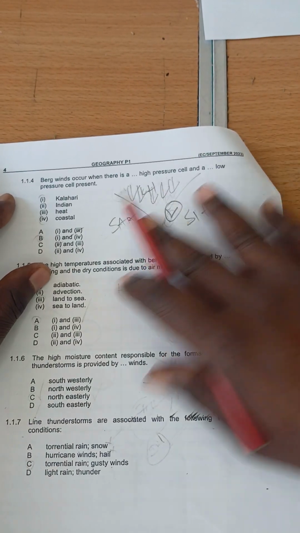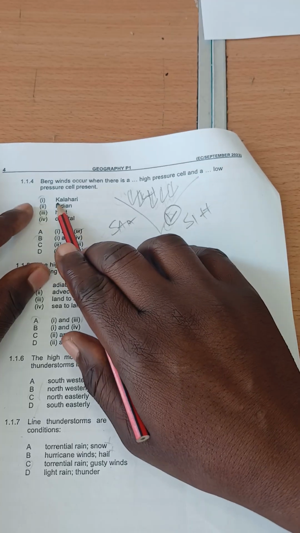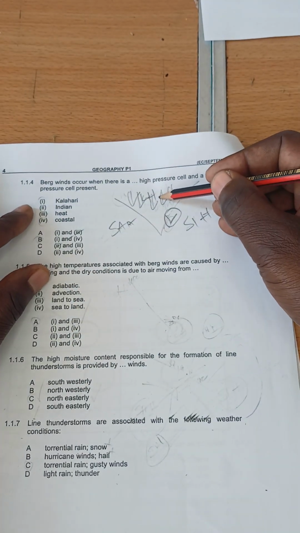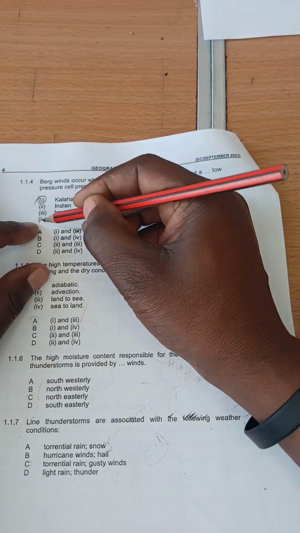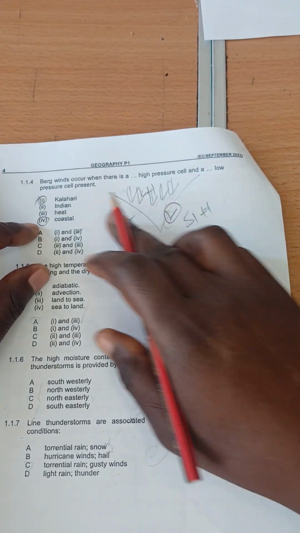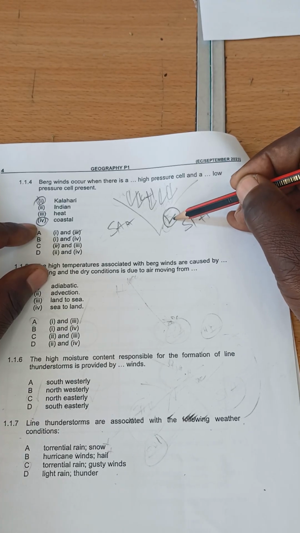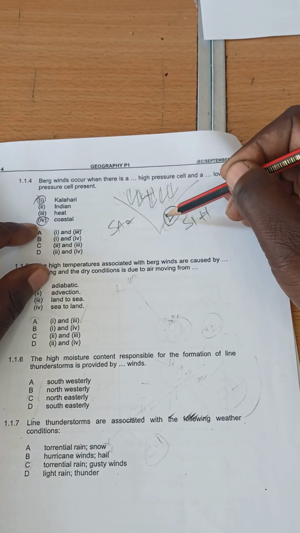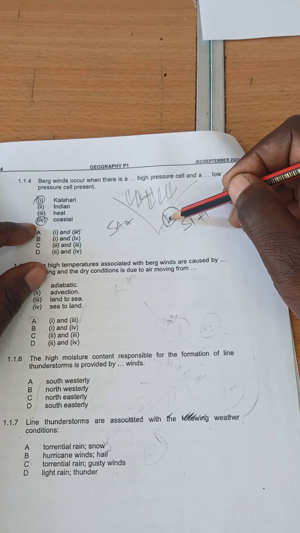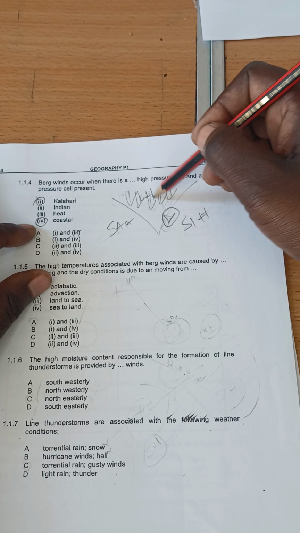So we want to be relevant to the question: what are the requirements? Berg winds, of course. There's supposed to be a Kalahari high in the interior, which means 1. What else do we have? There's supposed to be a coastal low at the coast. So we've got high pressure and low pressure. Wind moves from high pressure to low pressure. So we've got high pressure in the interior and low pressure at the coast. Remember, this wind is blowing from the interior towards the coast.